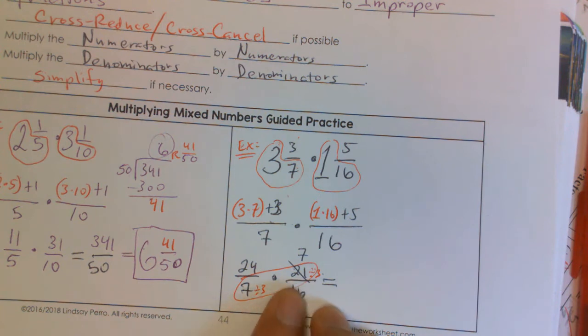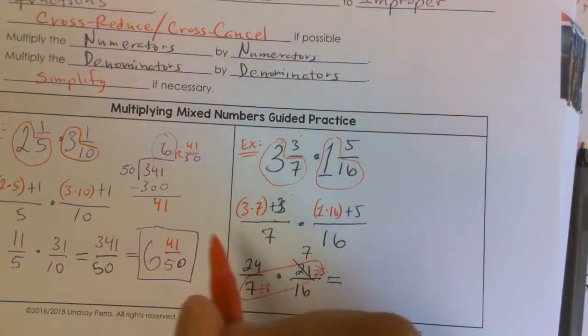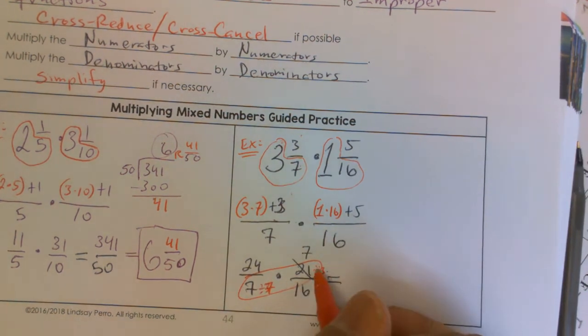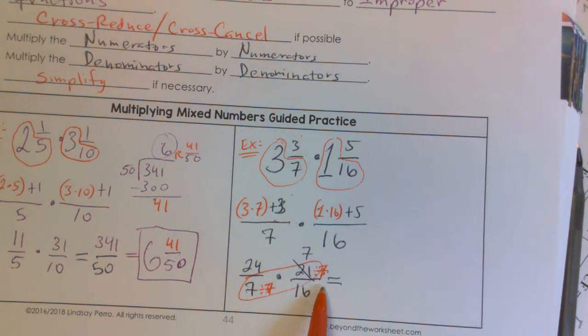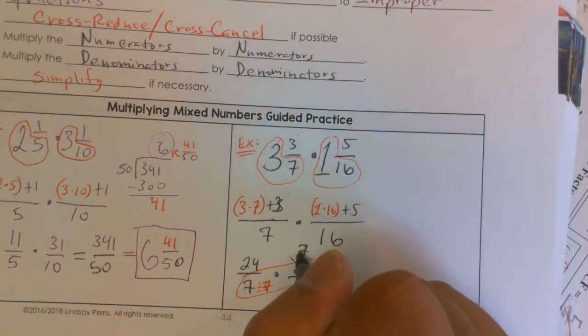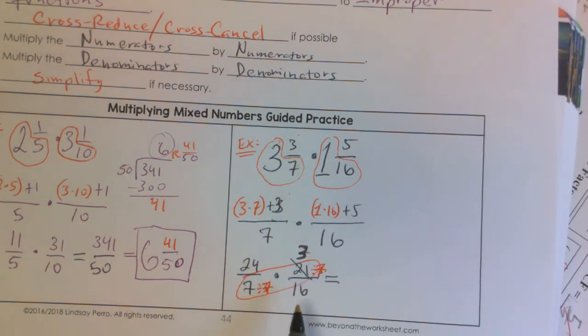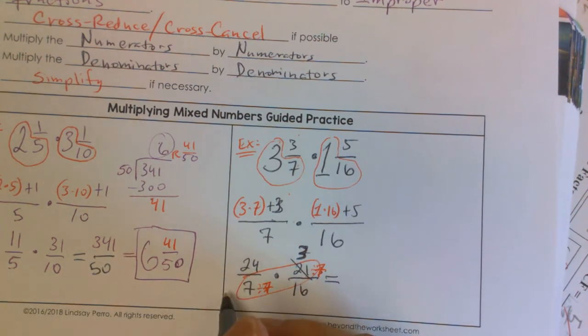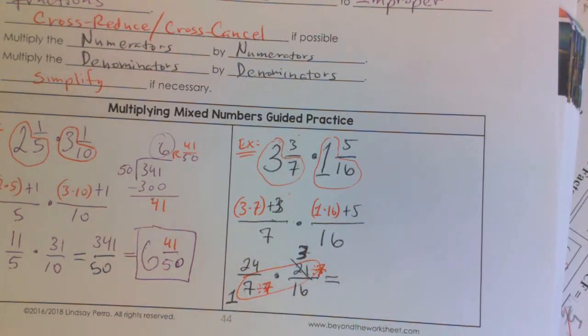So I'm going to cross reduce and cross cancel, and I see that 7 and 21 can be divisible by 7, so 7 divided by 7, and 21 divided by 7. I'm going to get here, 21 divided by 7 is 3. And then 7 divided by 7 is 1. Okay. I'm going to look over here also.